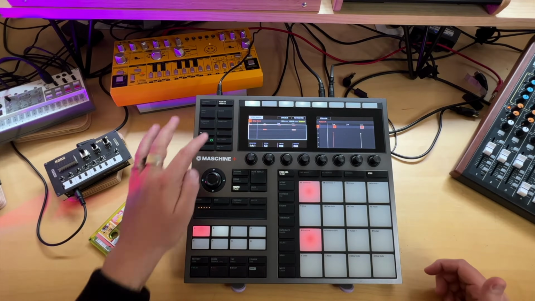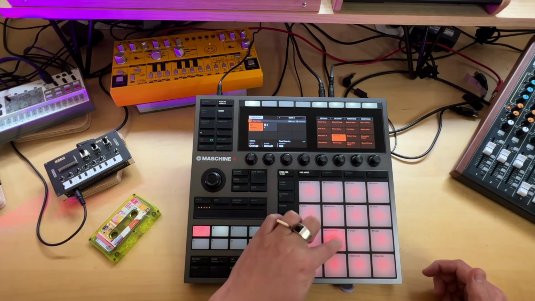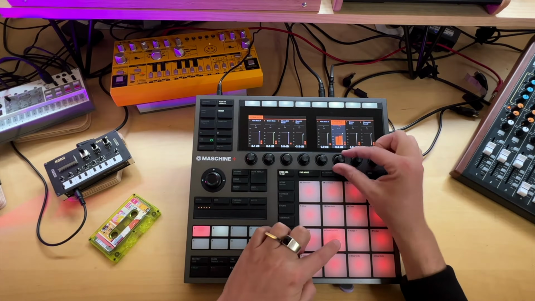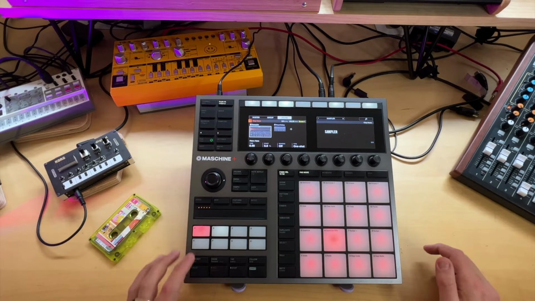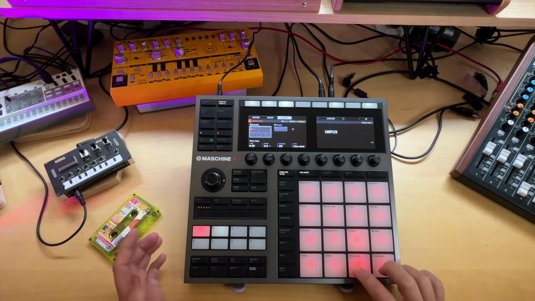If you find sounds are a little bit loud, you can go to the mixer and turn the volume down with the knobs here. Nice. Okay. Let's find another sound.